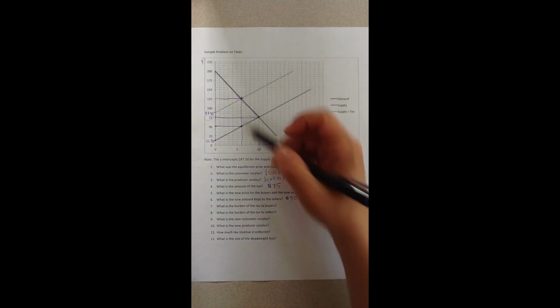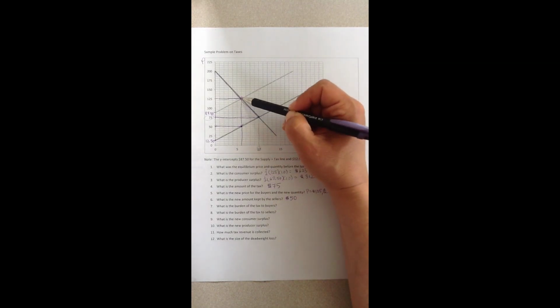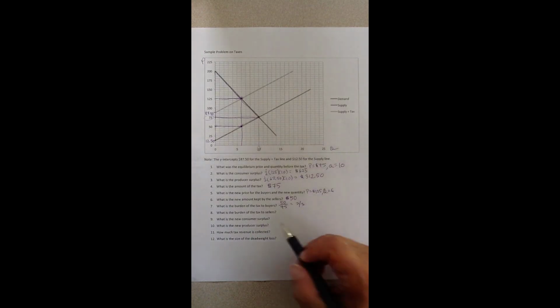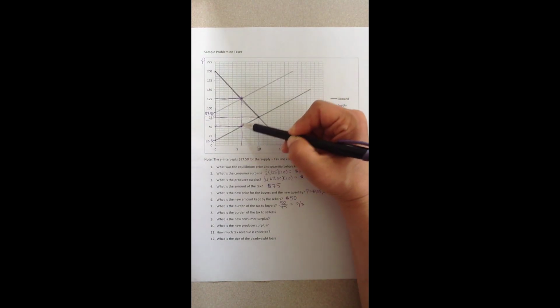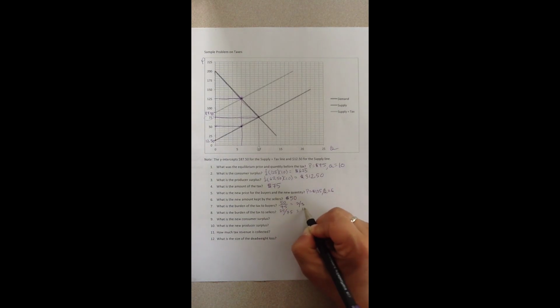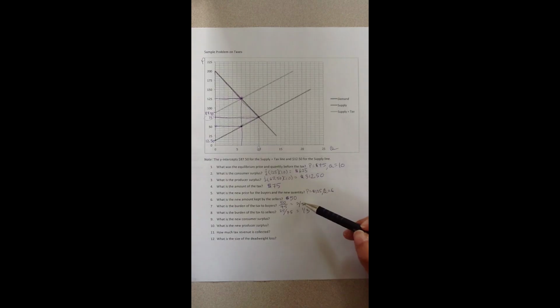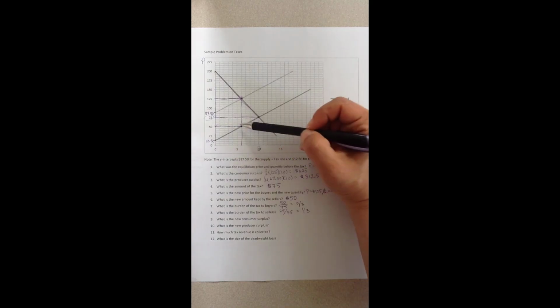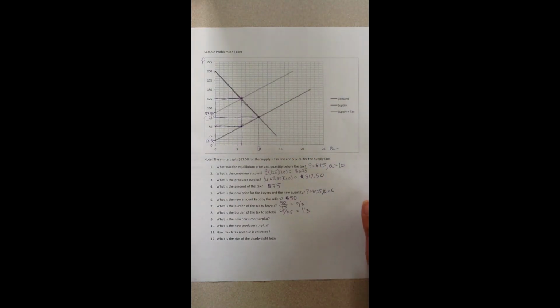So the burden of the tax, well, for buyers, the price has gone up from 75 to 125. That's a difference of 50. And the total tax was 75. So it's 2/3 of the burden is on the buyers, or 66.67%. The sellers used to get 75, now they only get 50. So it's 25 divided by the $75 tax, or 1/3, and that adds up to 1. I mean, we could have found this 1/3 just by saying, well, if the buyers have 2/3, the sellers have 1/3, but it's always good to solve it from the numbers and make sure that you've got it right there.